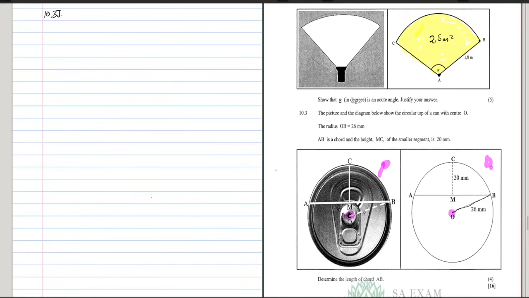AB is a chord and the height MC of the smaller segment is 20 millimeters. This represents the radius, and this as well represents the radius.